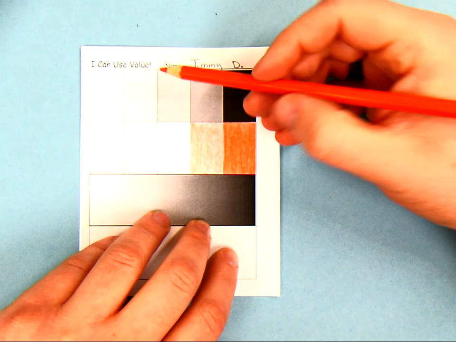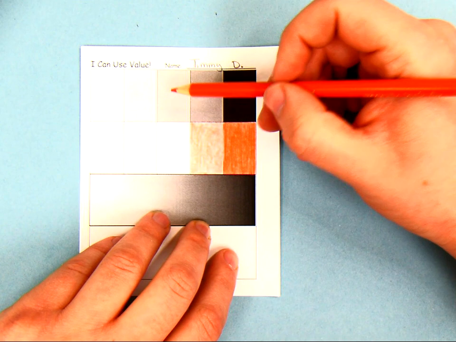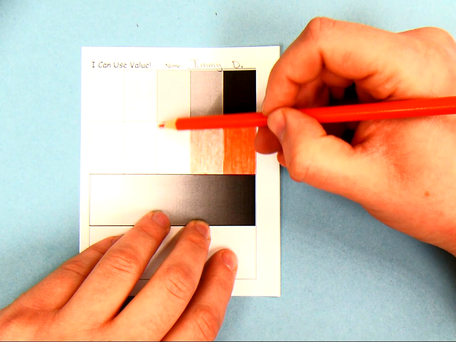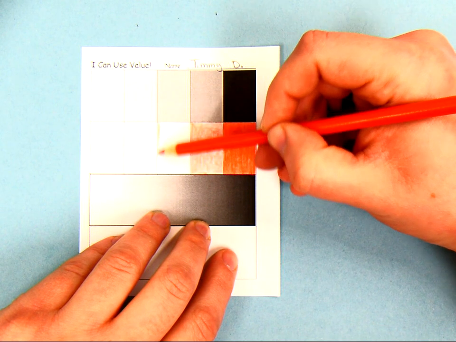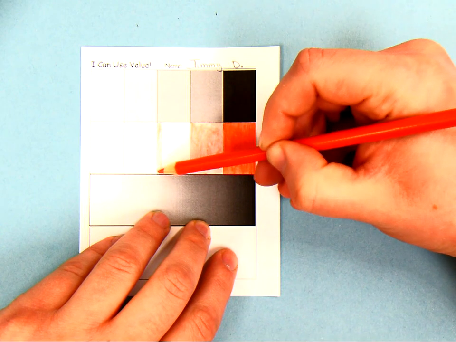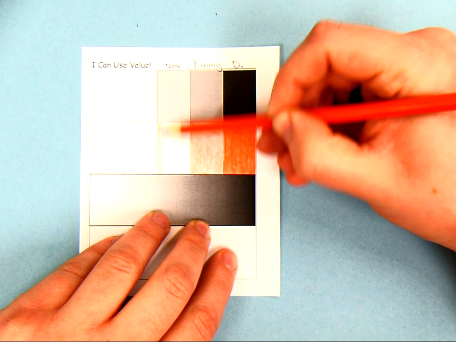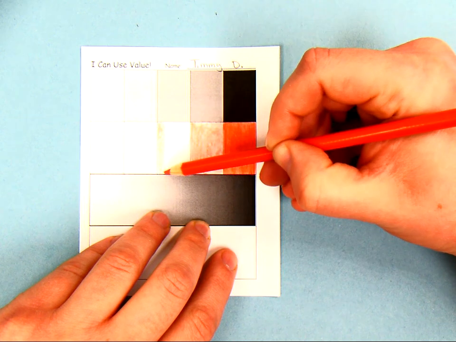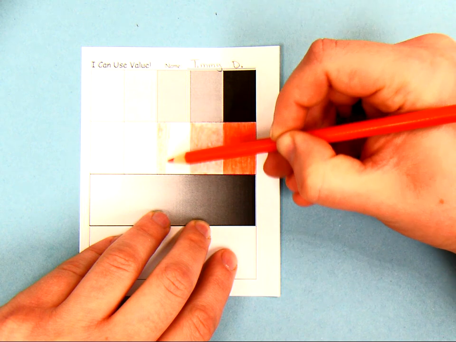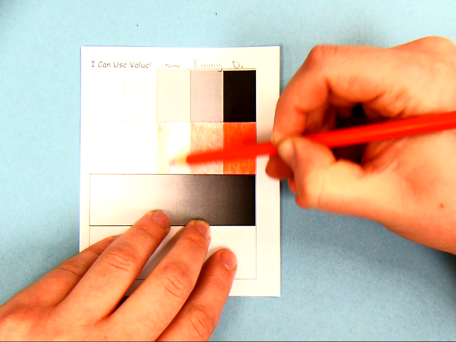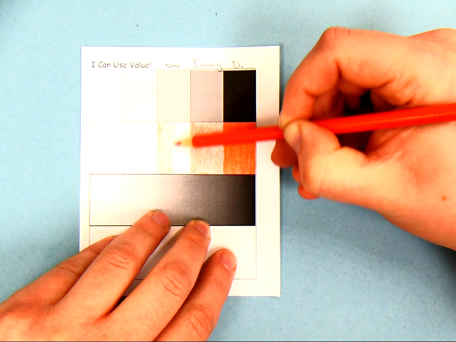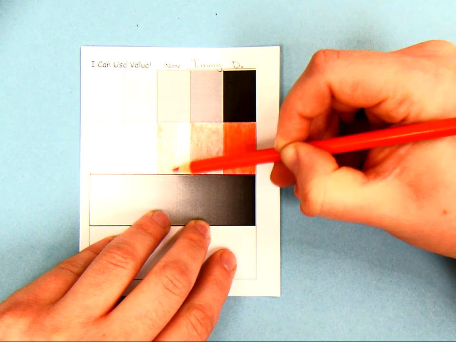Then we can move on to our medium value right here. Again, just a little bit farther back. We want to make sure that as we're doing these nice vertical lines, we're getting lighter with our pressure, which means we hold our pencil differently. Nice vertical lines up to the top, all the way to the bottom, moving back to the top, going down to the bottom, avoiding inconsistencies as best we can.